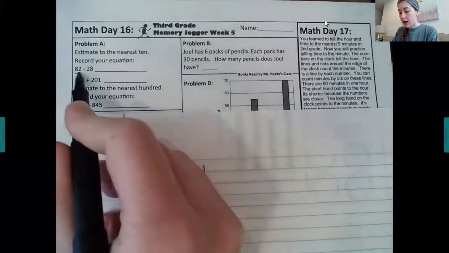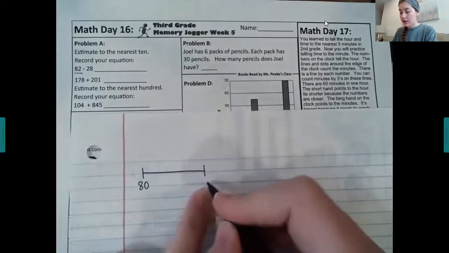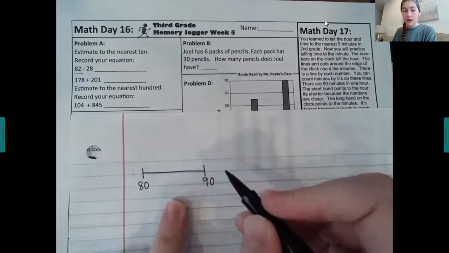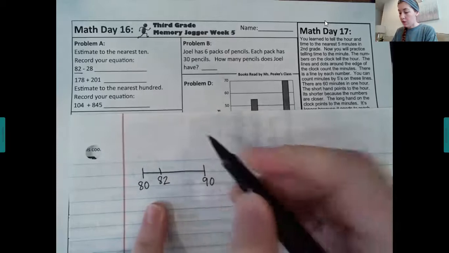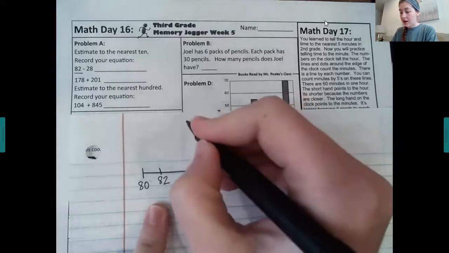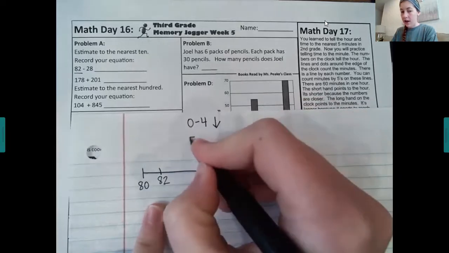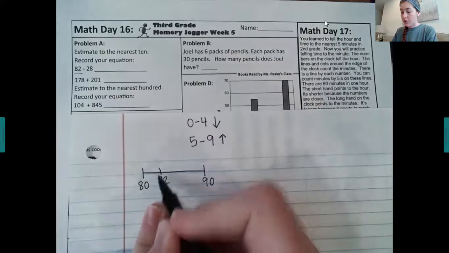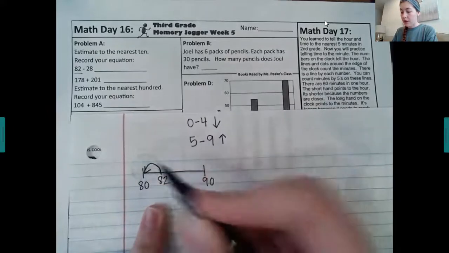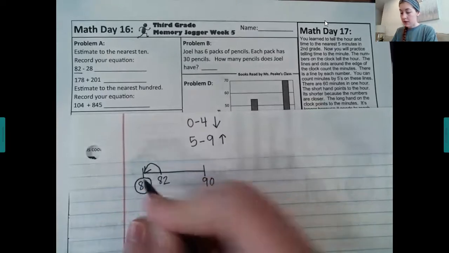So this first number, 82, has 8 tens, so I put 80. And then the next 10 is 90. So then I have to think, where does 82 go? Remember, if it ends in a 0 through 4, we round down. If it ends with 5 through 9, we round up. So 2 rounds down because it's closer to 80 than 90. So we have 80 here.